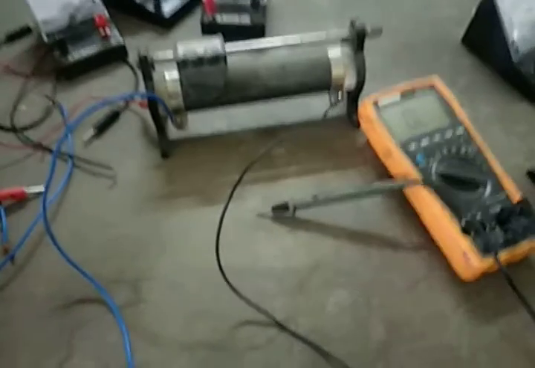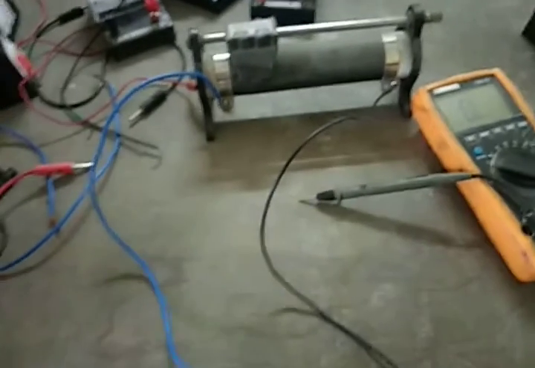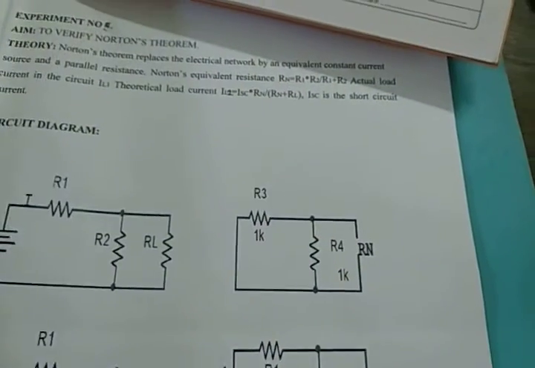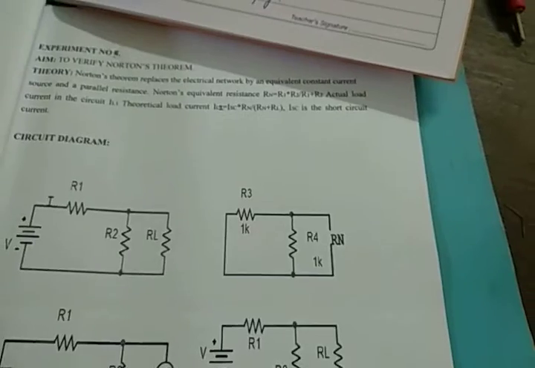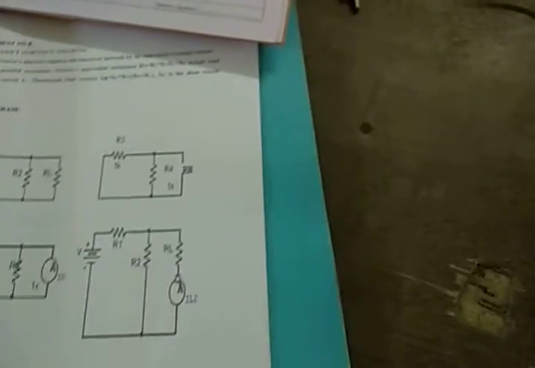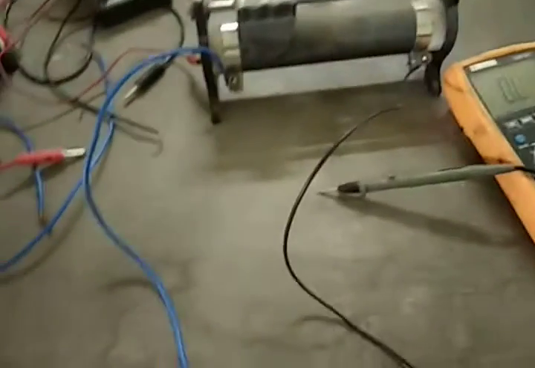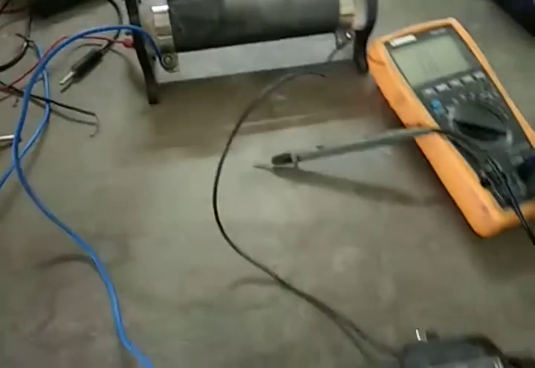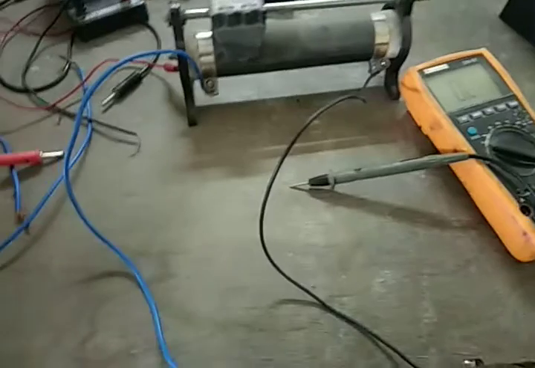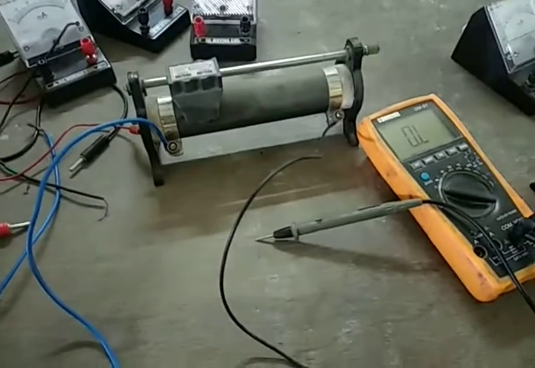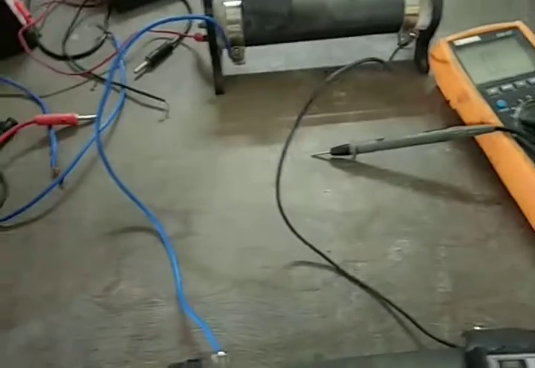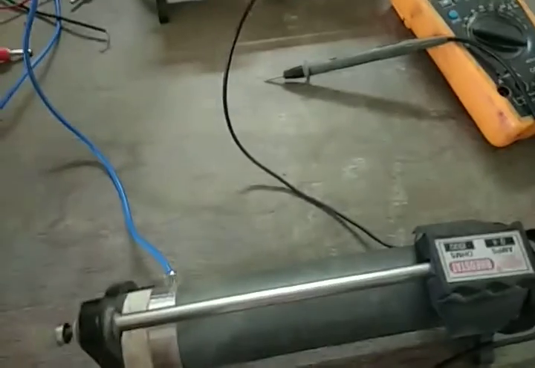After that, I made the circuit for measuring the Norton resistance, R_N. This is the circuit diagram for measuring the Norton resistance. According to this circuit diagram, here are two resistances which are connected in parallel. We can measure the equivalent value of these resistances, and that value will give the Norton resistance.